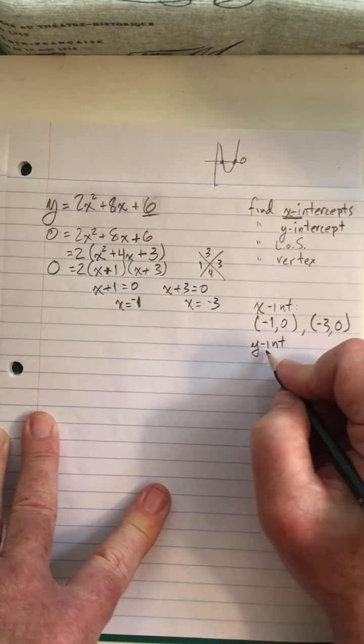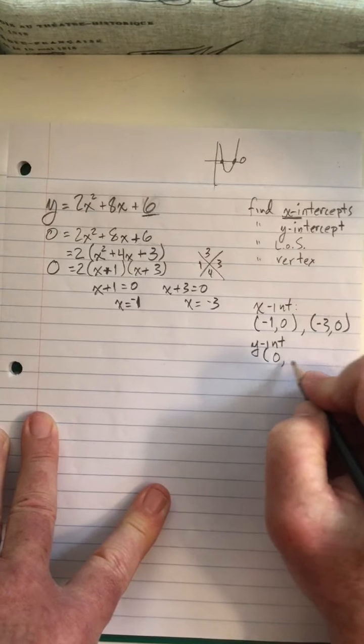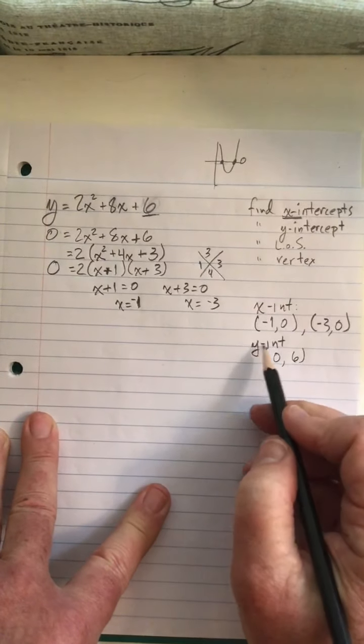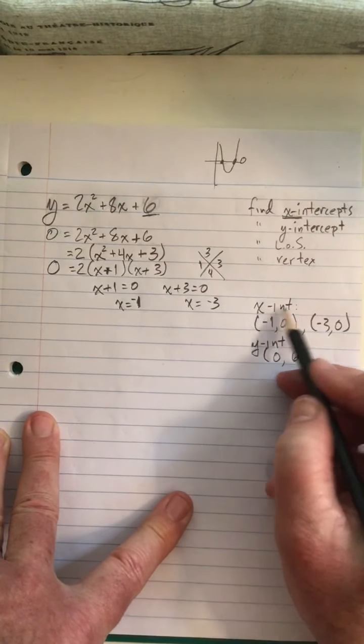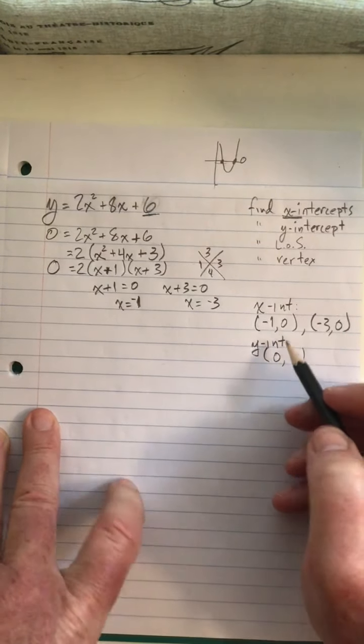So the y-intercept is at (0, 6), right? For the y-intercept, x equals 0, just in the same way that for the x-intercept, y equals 0. Okay, so we got our intercepts.